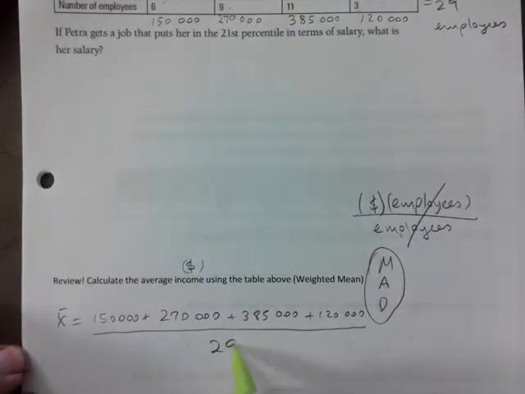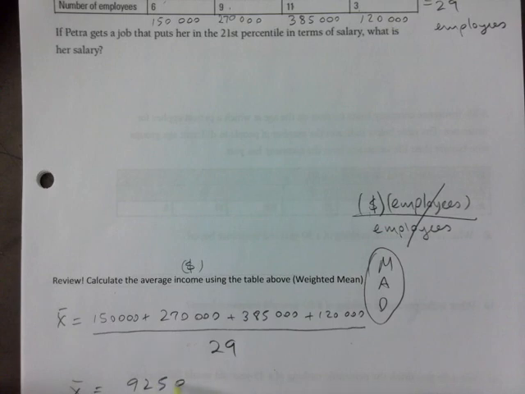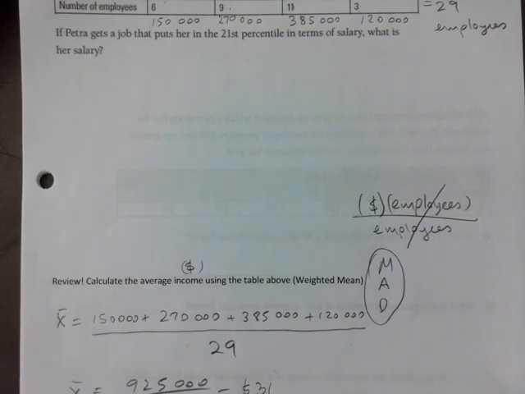Okay, so we're going to divide by 29. What do we get when we add up the whole thing? 925. Okay, 925,000 divided by 29, and we get 31,896.